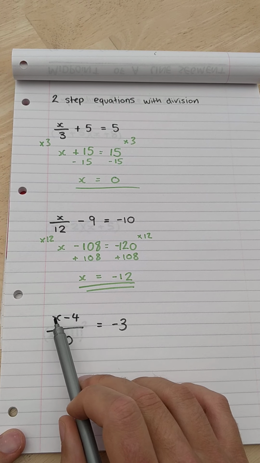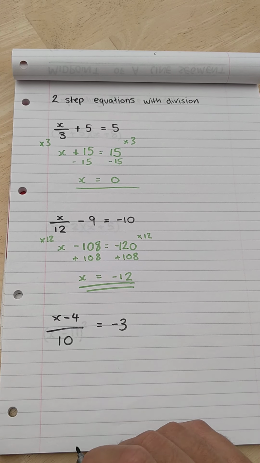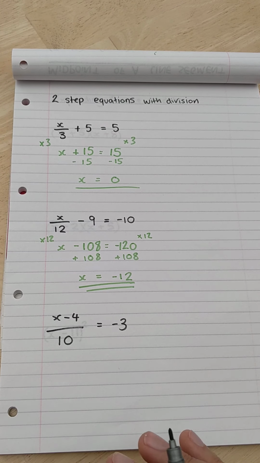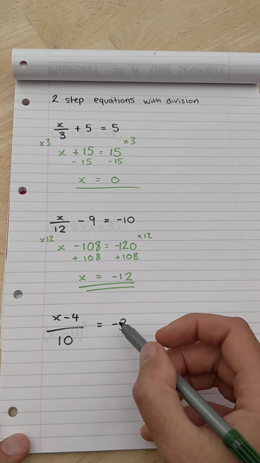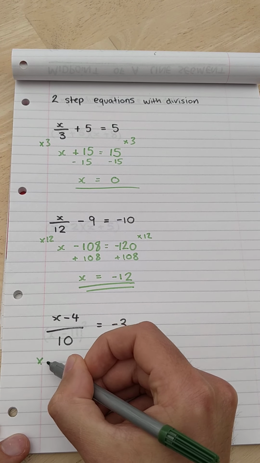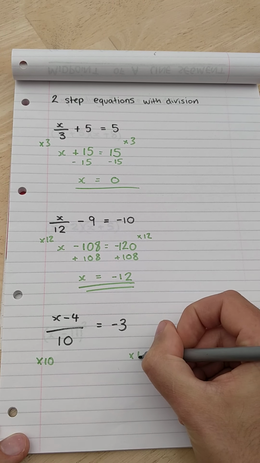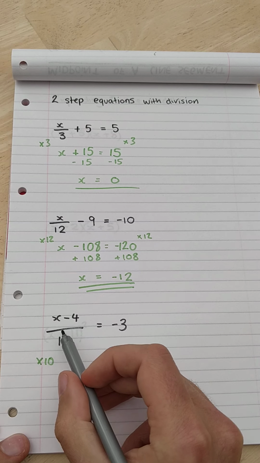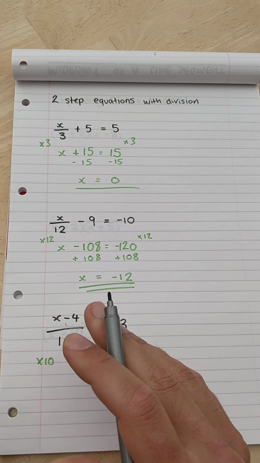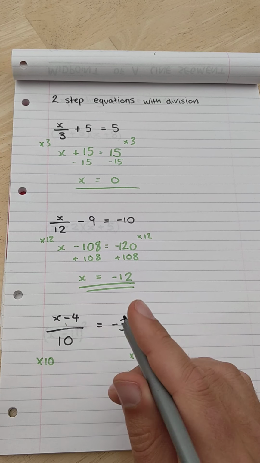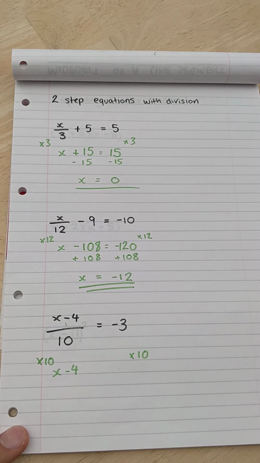Now here we have a couple of different things. We've got the x minus 4 above a value here, above the 10. We're going to attack this one in exactly the same way. So I need to get rid of the fraction, so I'm going to times by 10. And that means everything has to get times by 10. So if I times by 10, this 4, because it's at the top of the fraction, does not get multiplied by 10. I'm just left with x minus 4.